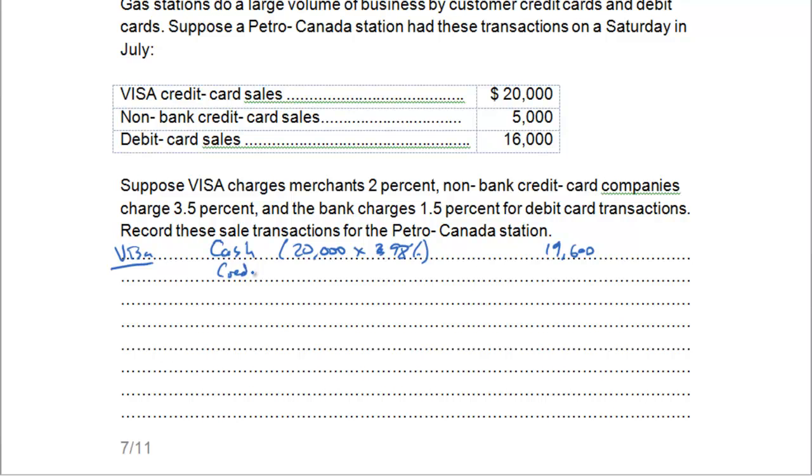Then we have the credit card discount expense, 2%, $400, which is 2% of 20,000, and then a credit to sales revenue of $20,000. So that's the Visa.